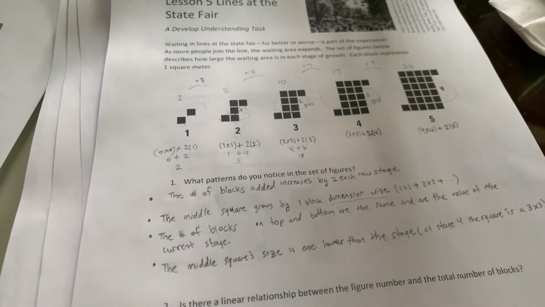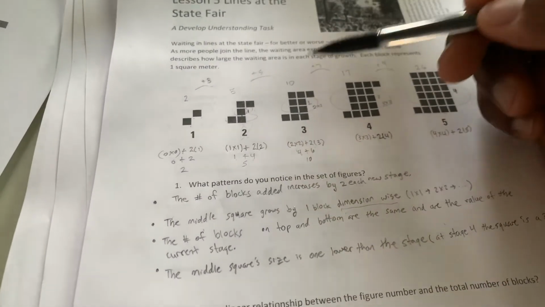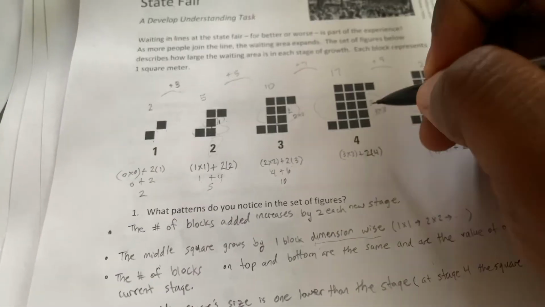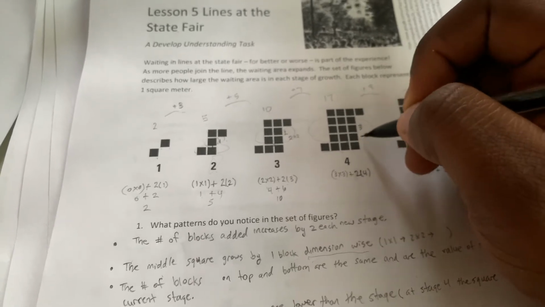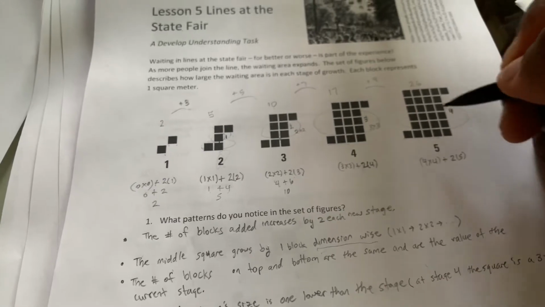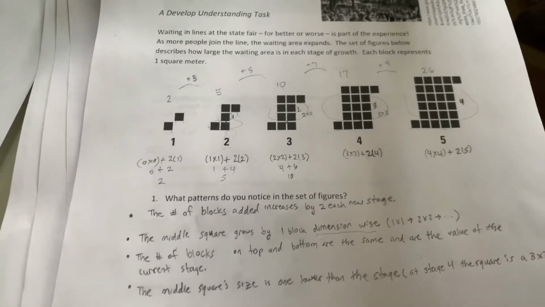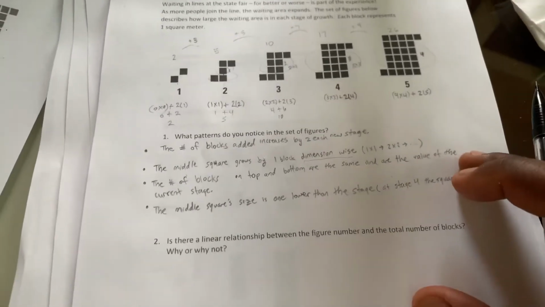I also mentioned that the middle square size is 1 lower than the stage. My example was at stage 4, where the square in the middle is a 3 by 3, and at stage 5, it's a 4 by 4 square. That's where I left off, and then the video cut off.